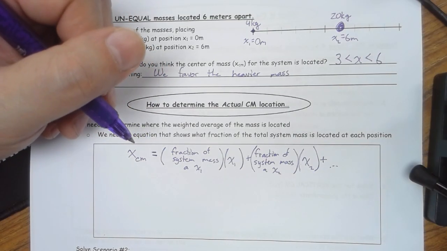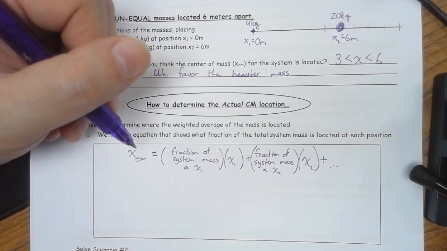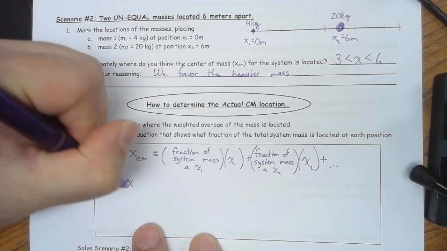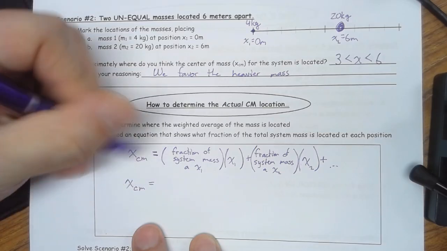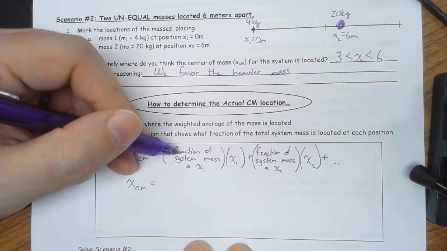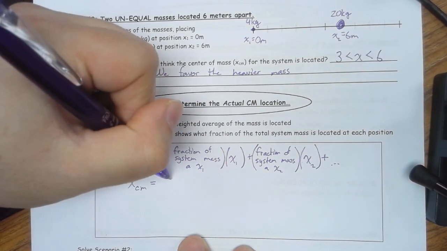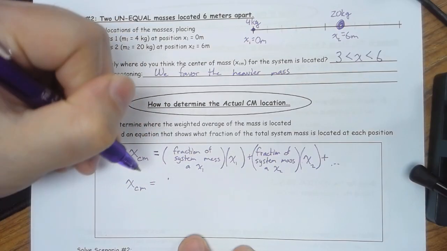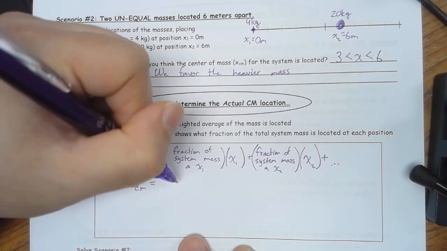So X_CM, the fraction of system mass. What's a better way of writing that? Mass over total mass.